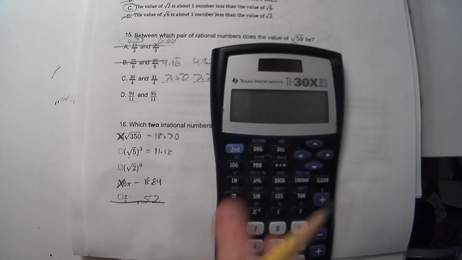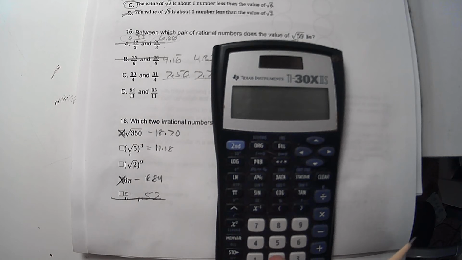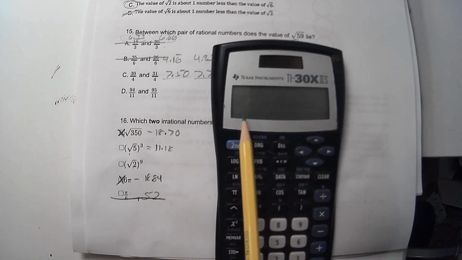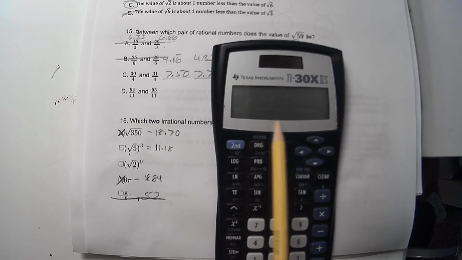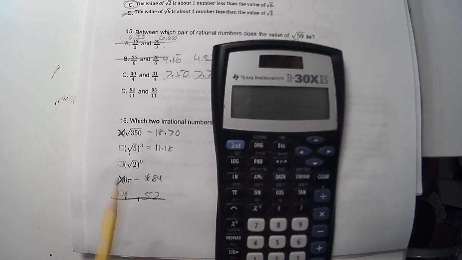So let's take a second and look at this one. I'm going to go second x squared 2, hit enter. So that tells me the square root of 2 is going to be 1.4142135562, and then I need to raise that to the 9th power. So again, without hitting anything else, I'm immediately going to hit the rooftop key.